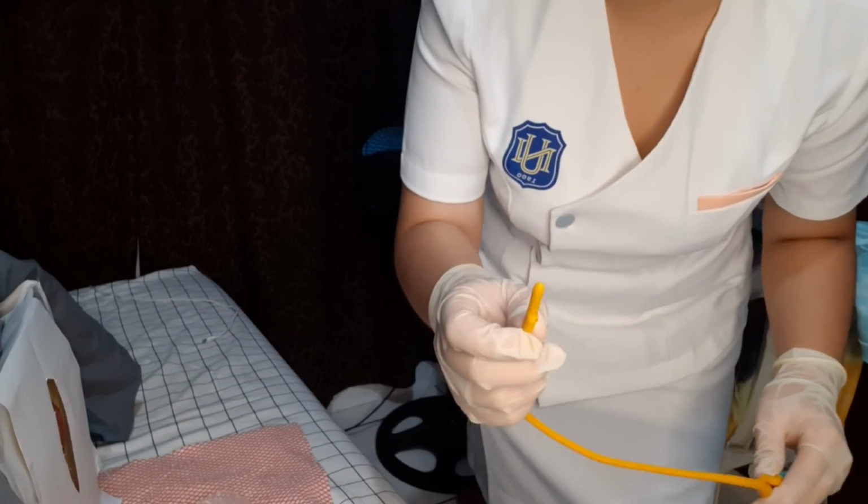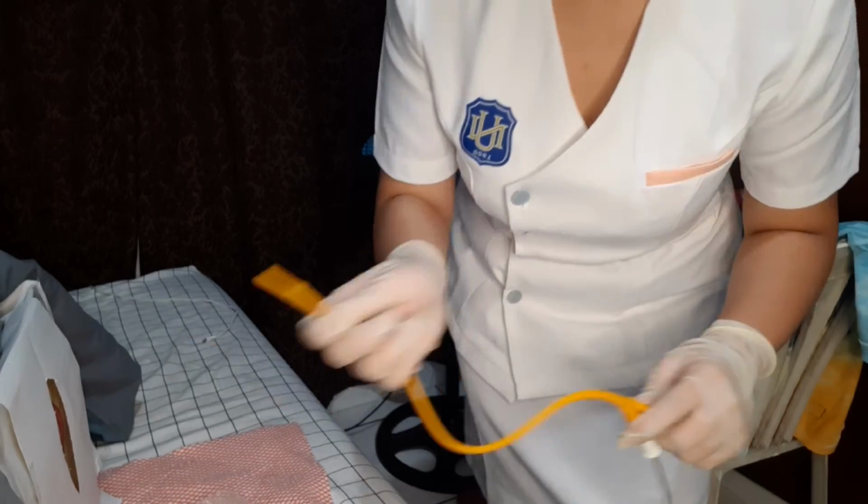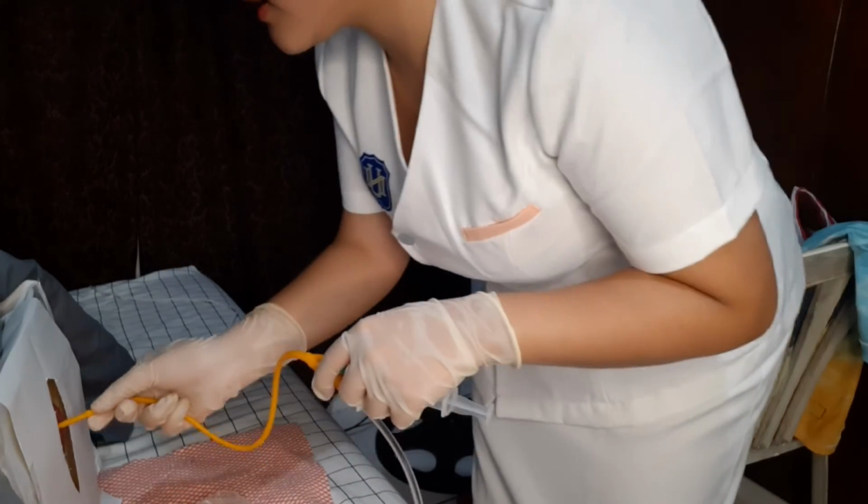So I have here the catheter, and I will put a lubricating jelly in order to be accessible to put inside the female urethra.